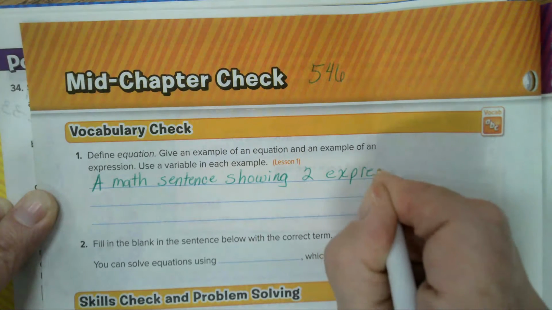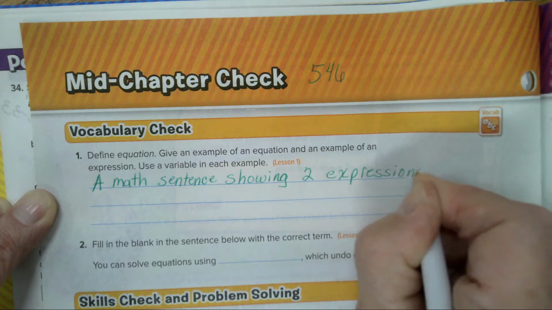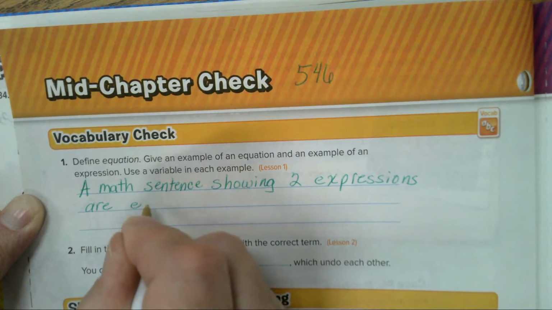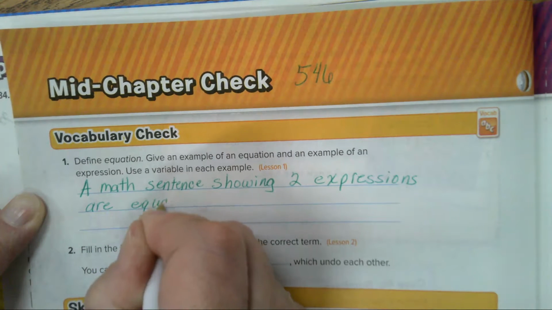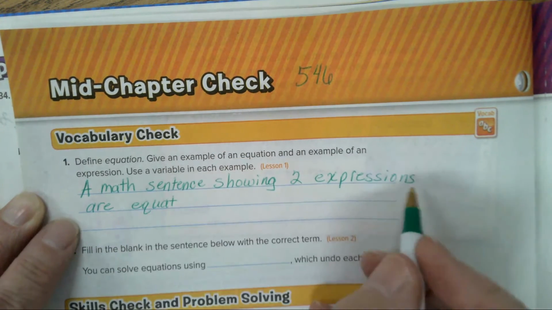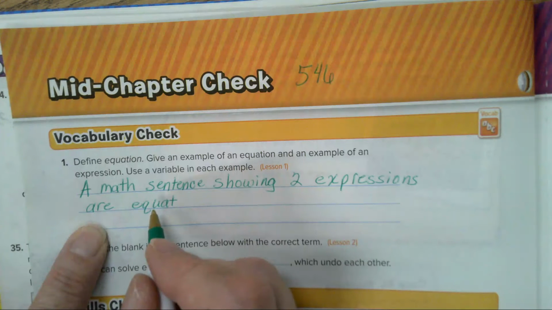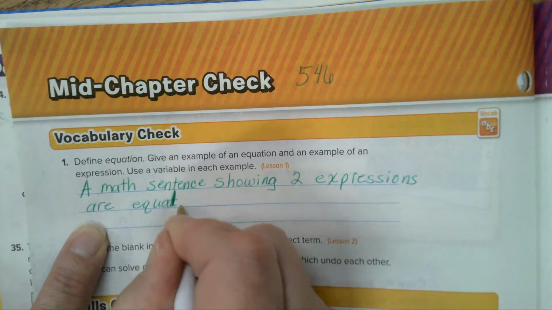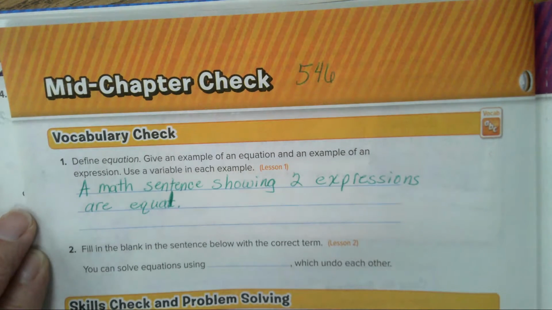Now an equation has an equal sign, remember? Two expressions are equal. Not equivalent, equal. Okay, E-Q-U-A-L.